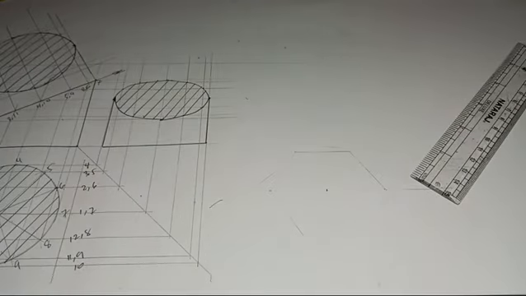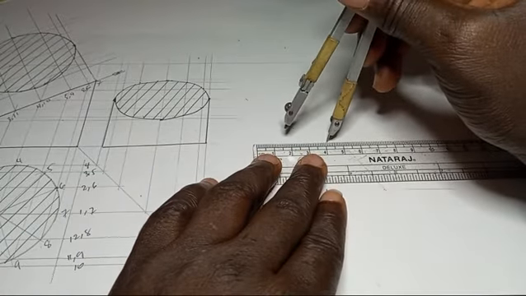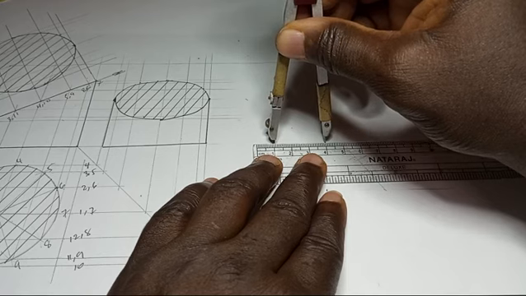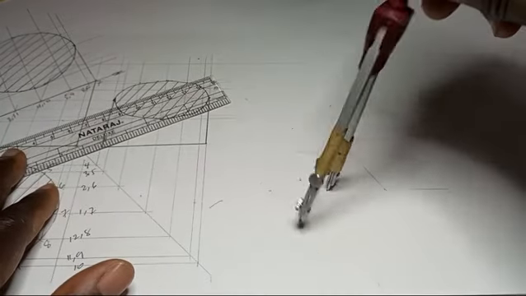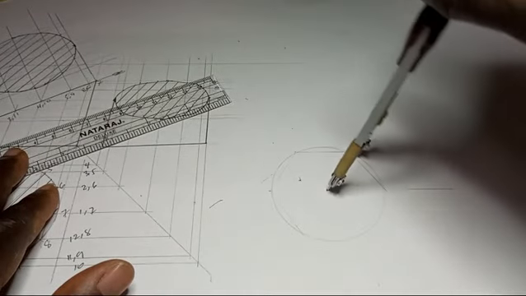So distance across corner and distance across flat, the two represent the diameter of a circle. So I'm going to construct a circle of diameter 60, and that will be radius 30. Diameter 60, radius 30. This is 30. So I want to use this center as the center of my circle. So I'll draw my circle.